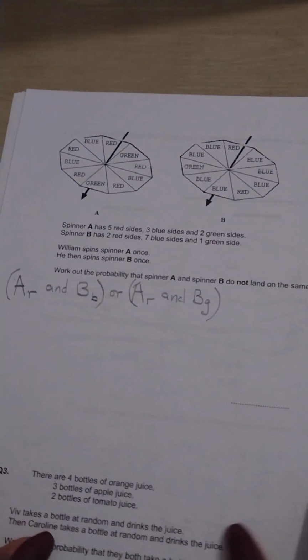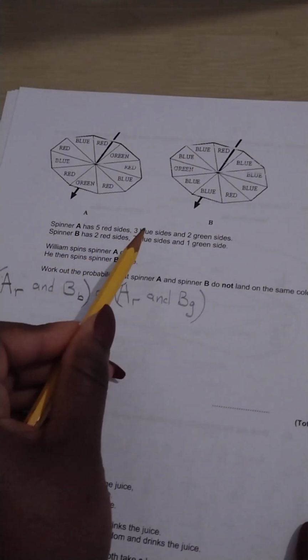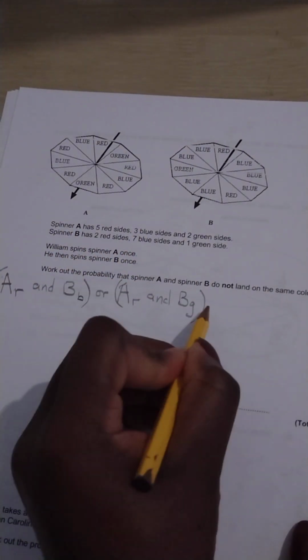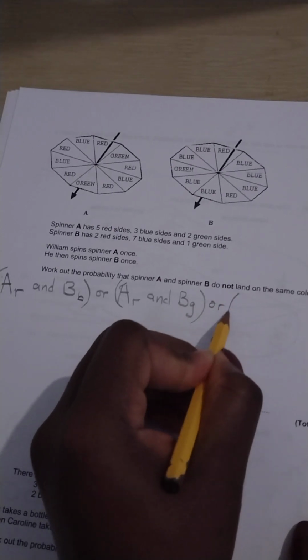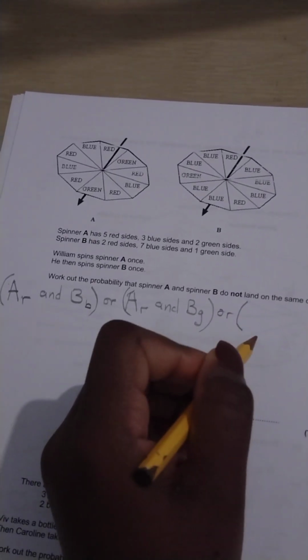Or A lands on blue. There are going to be a lot of ors here because there are a lot of chances of it happening.